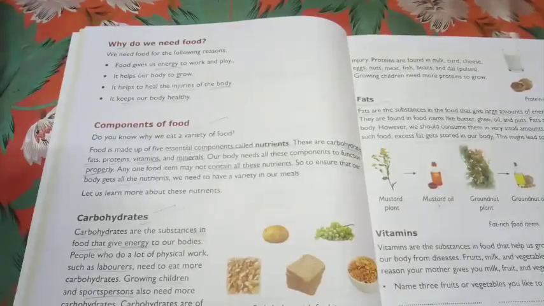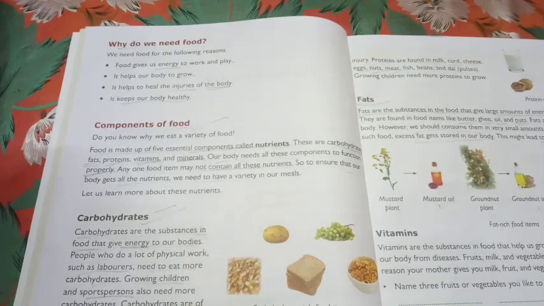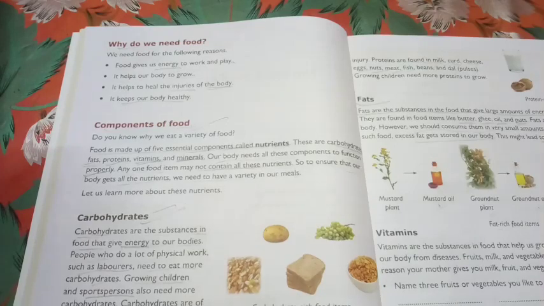Hello students, I hope all of you have gone through our first video of class 4 science, where we discussed why we need food and the various components of food. Among the components we discussed, there are 5 essential components called nutrients. These are carbohydrates, fats, proteins, vitamins and minerals. Today I will discuss these 5 essential nutrients in a little more detail.